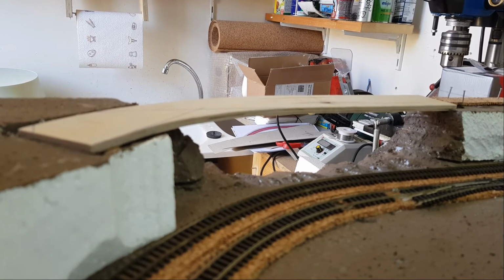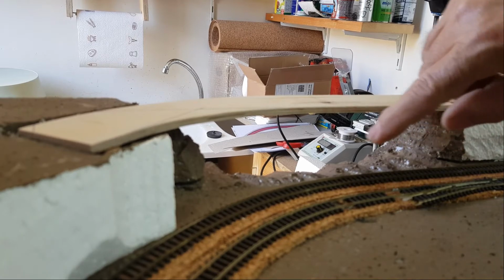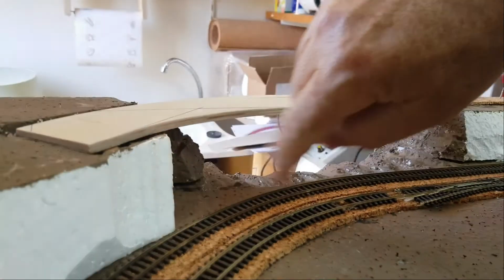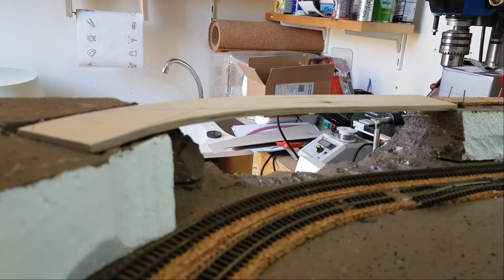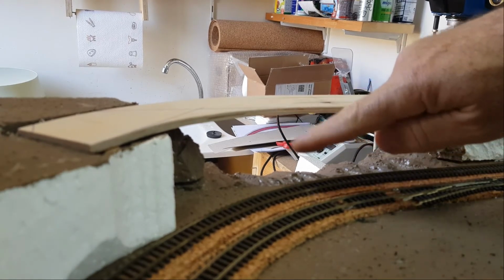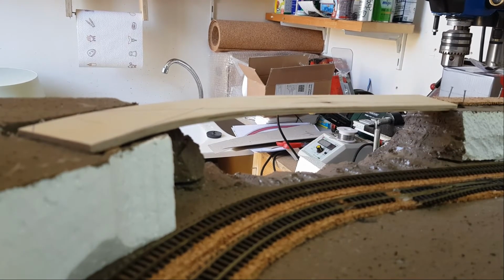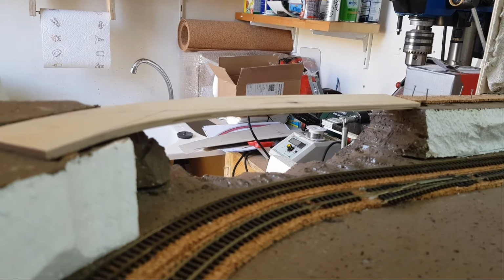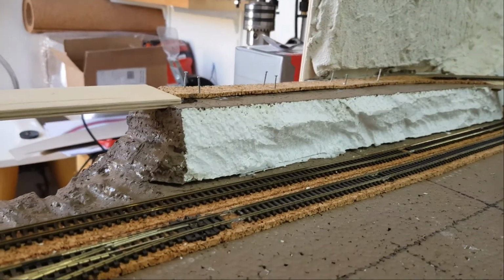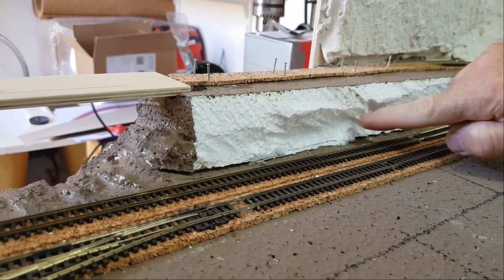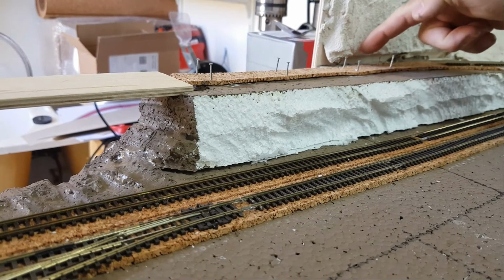Obviously, I will be plastering all the way the sides here, and to this side as well, where you can't see, and down here, although I painted it brown. Like I said, I got carried away with the paint, but I will also remove plastering here and under there.